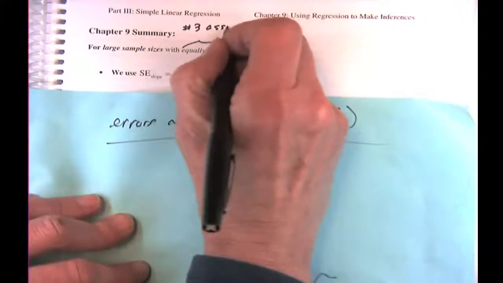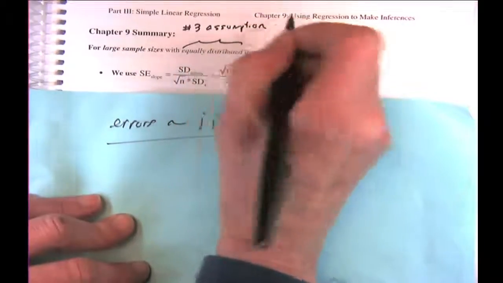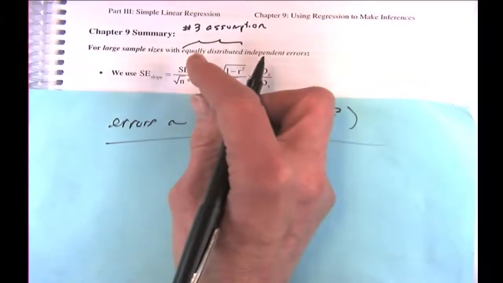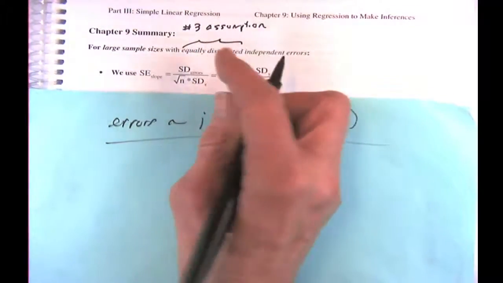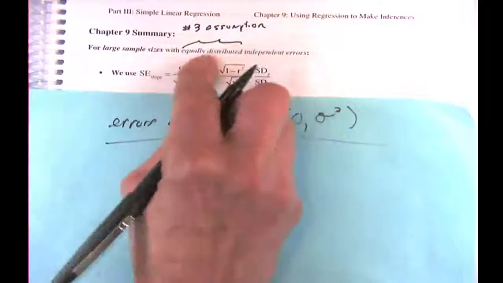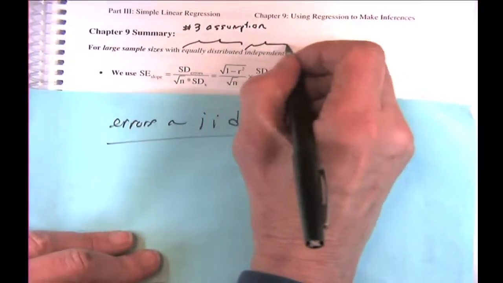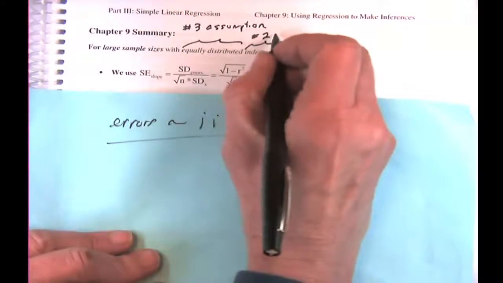And it means that the spread is the same across all the x variables. The spread of the y's is the same across all the x variables. Equal variability. And then we have this one, independence. And that's the number 2 assumption.